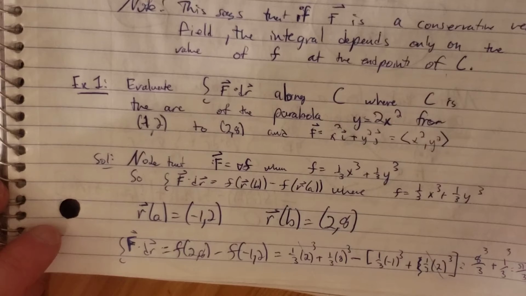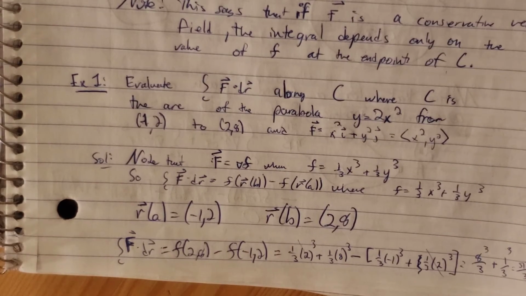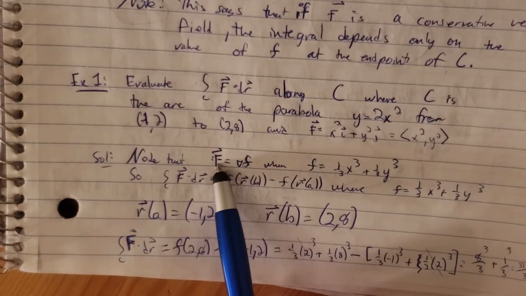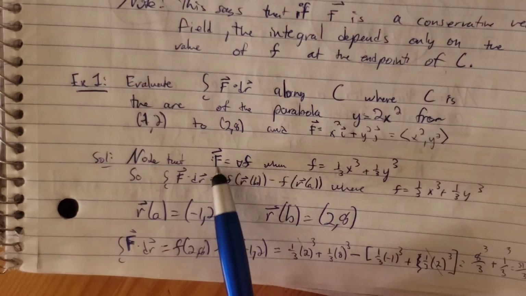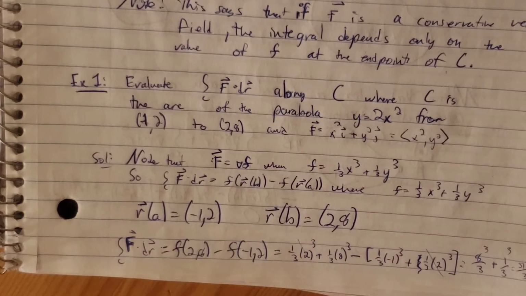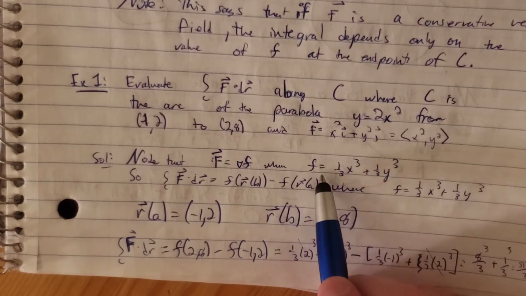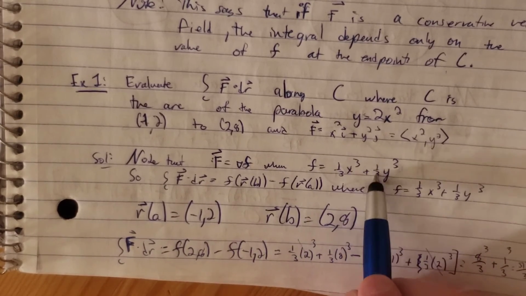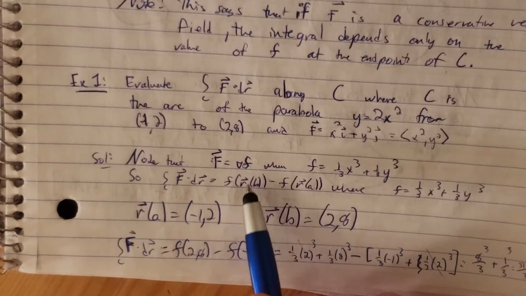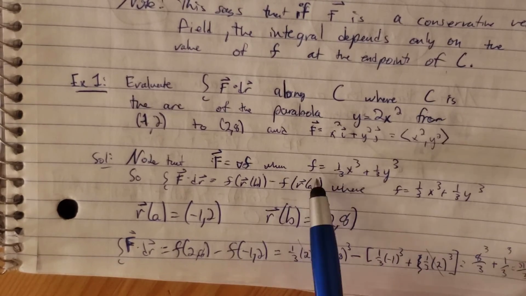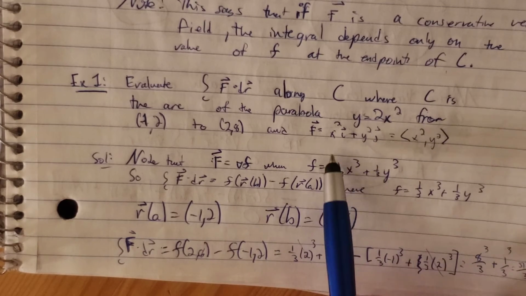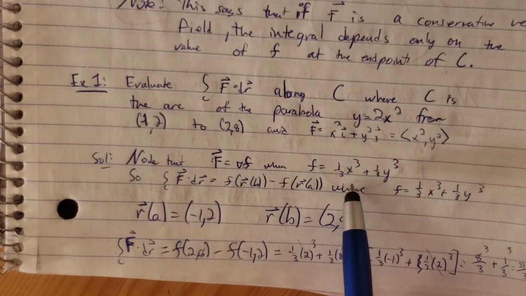Okay, so first thing we'd like to note is that the vector field F really is the gradient of some scalar function f. And that is true when f is 1/3 x cubed plus 1/3 y cubed. Remember, the gradient is, in the first component, the partial of f with respect to x. So what is the derivative of this with respect to x?